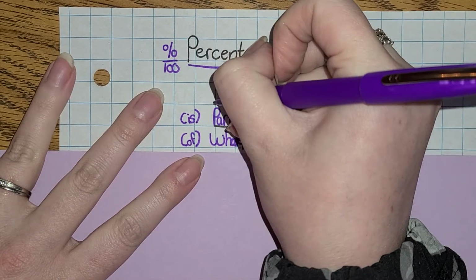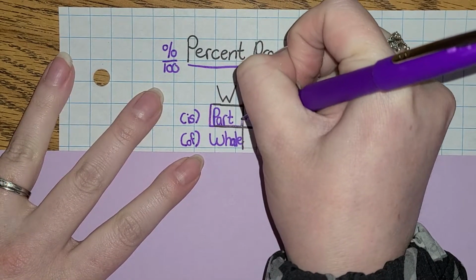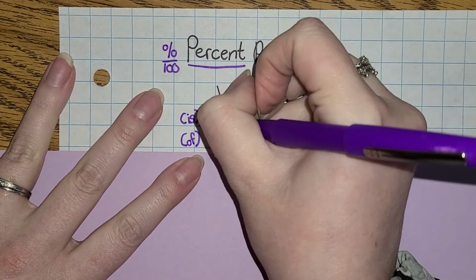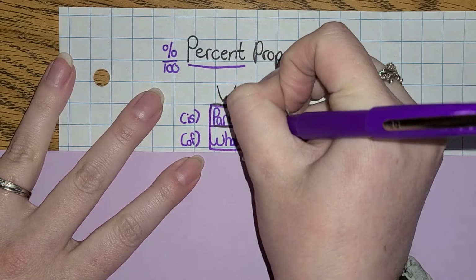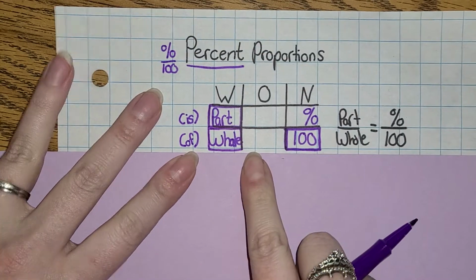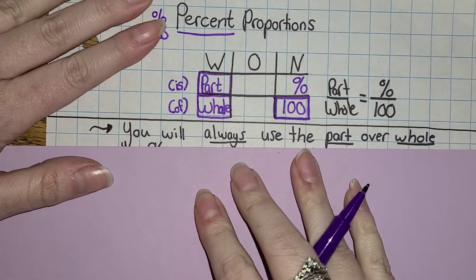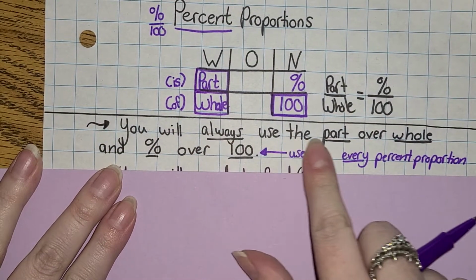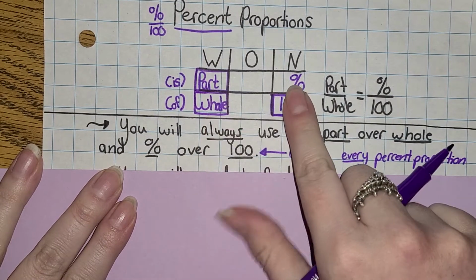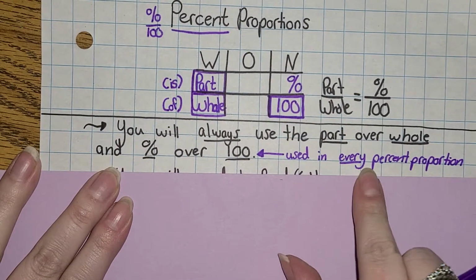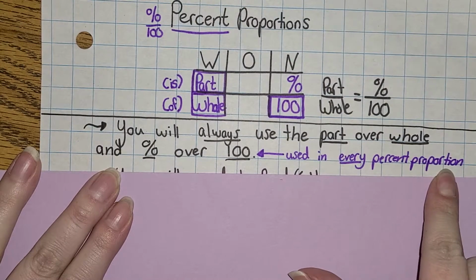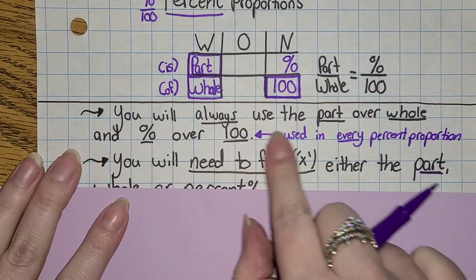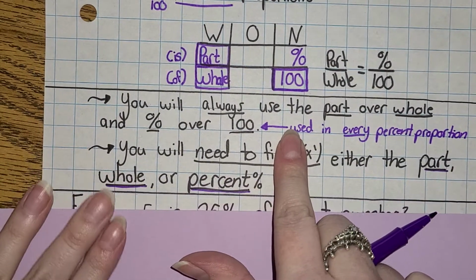The percent should be labeled or asked for. The part is just like in a fraction where you have pieces of a whole. And whole is typically the total amount of something. So let's look at an example. Just to reiterate, you will always use part over whole and percent over 100. These are used in every percent problem, percent proportion. 100 is used in every single one. You will never be missing it.